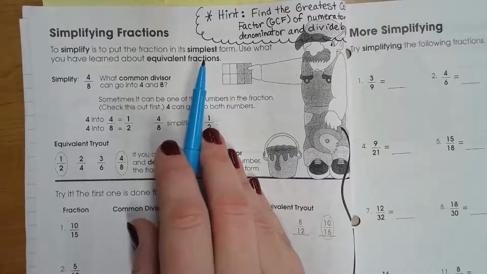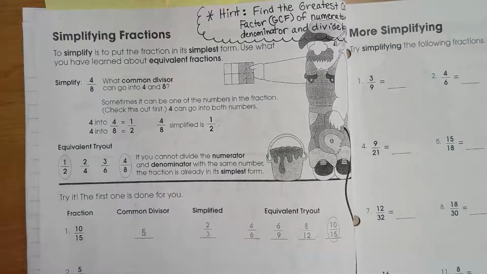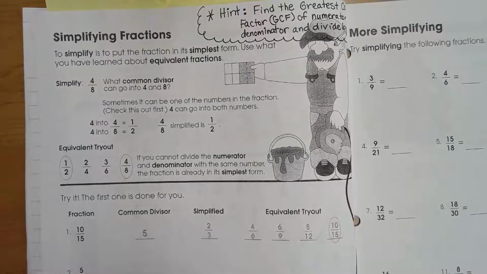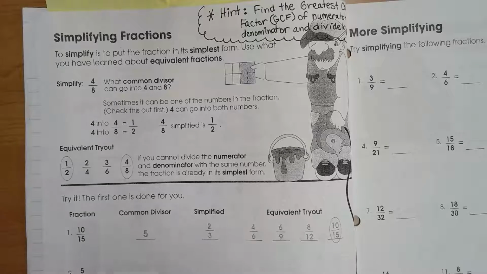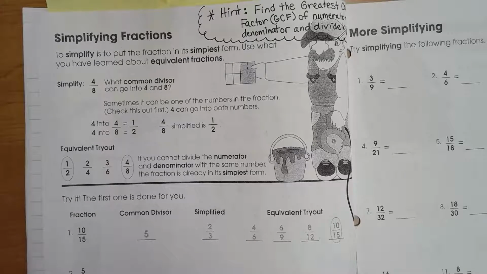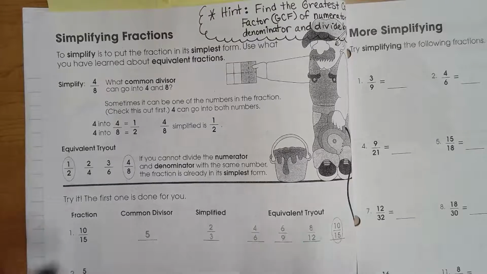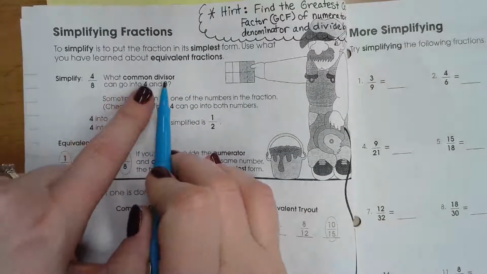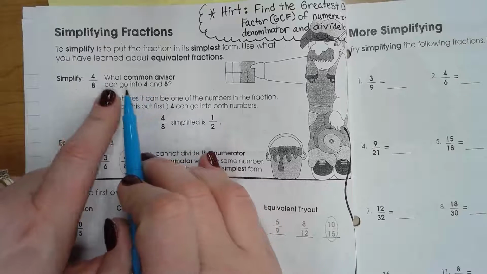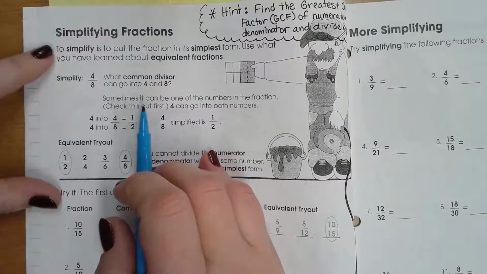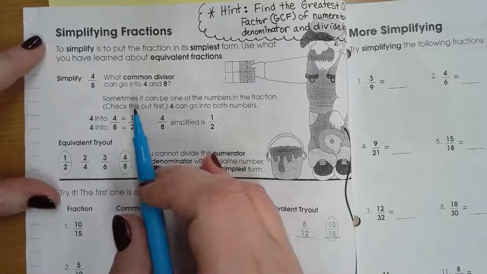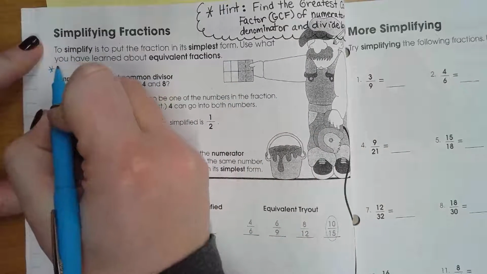So in previous lessons we compared fractions, we found equivalent fractions by multiplying the numerator and denominator by the same number. Well, today we can find equivalent fractions by finding what common divisor can go into both numbers. So for equivalent fractions, we're going to find a common divisor. Okay, let's add that.